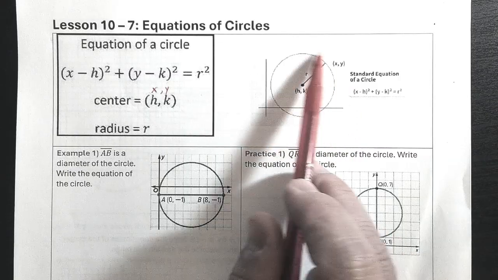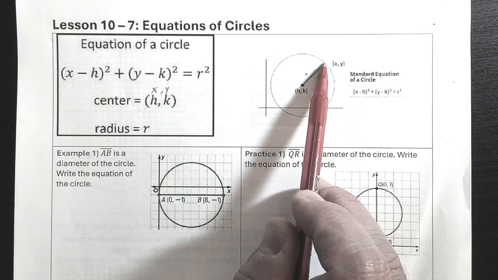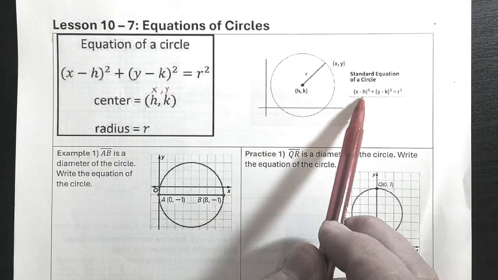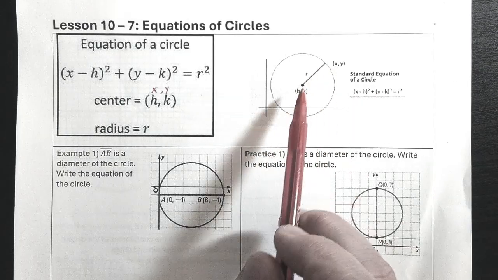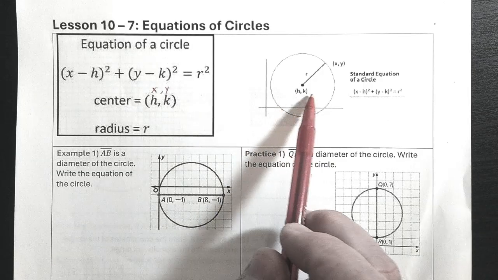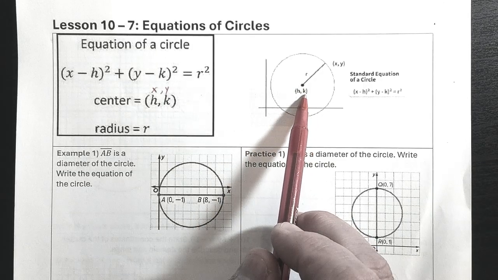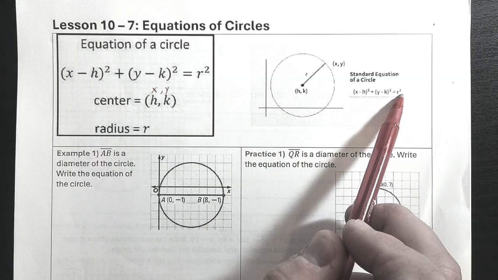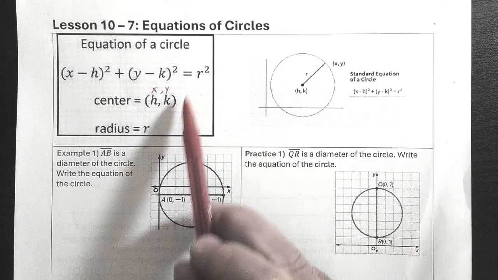So in this equation, the x and the y are the coordinates for where it touches the outside of the circle. This x, this y. And you're subtracting the h, or the x coordinate in the center, from the x, and the k, the y coordinate in the center, from the y, and it equals the radius squared. So that's where r comes from.